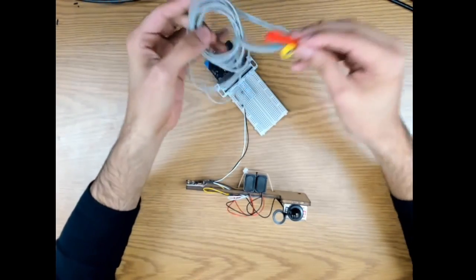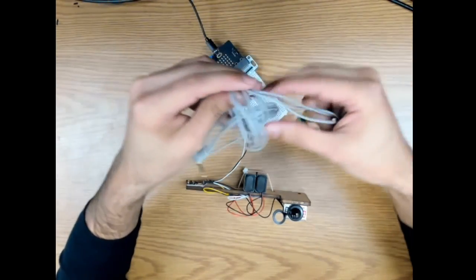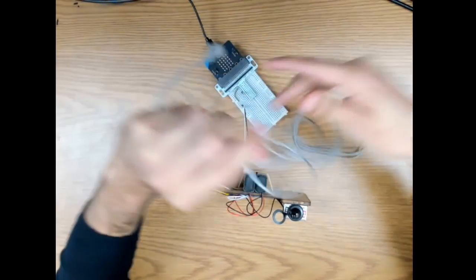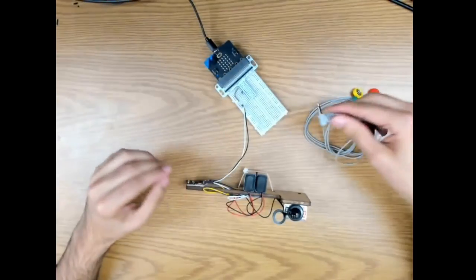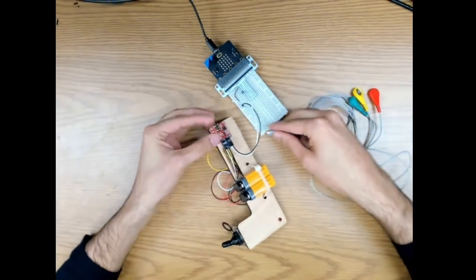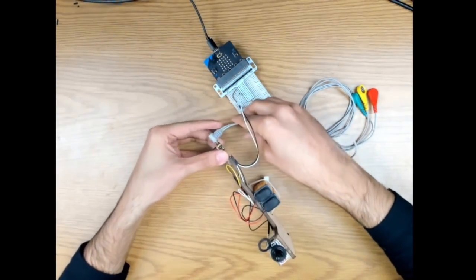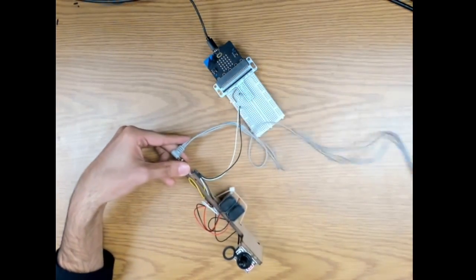Now we can use the EMG electrode extension cable. The aux cable will be connected on the EMG. Make sure it is connected all the way through. No need to push too hard.